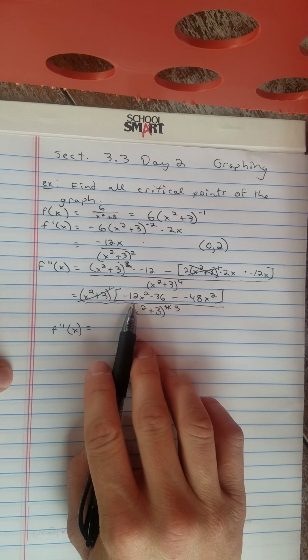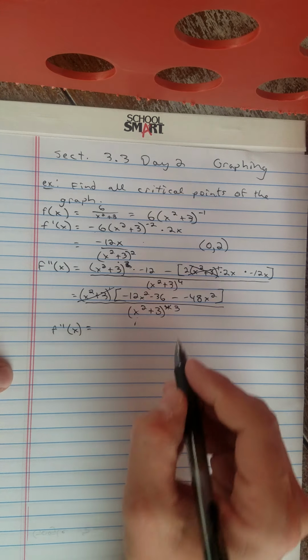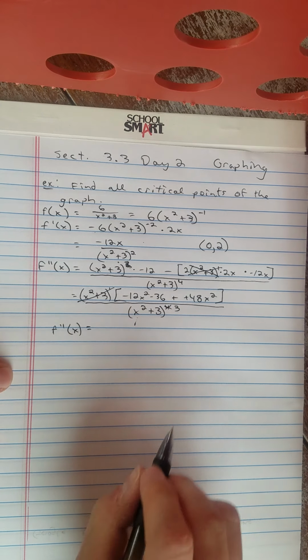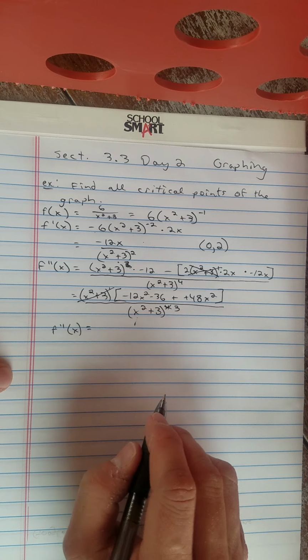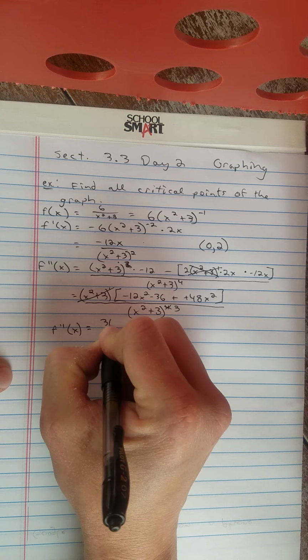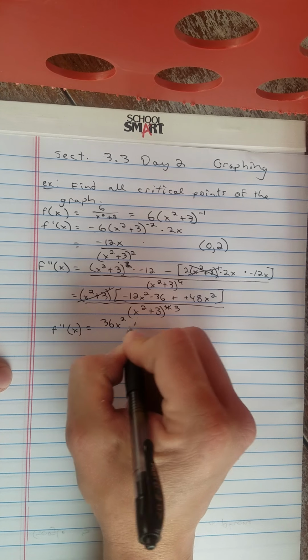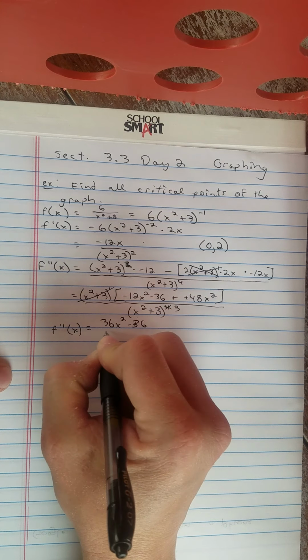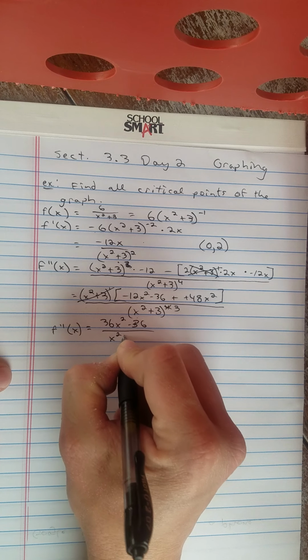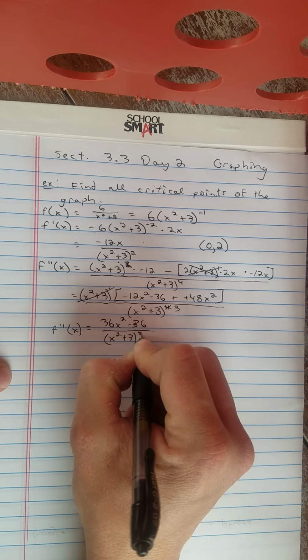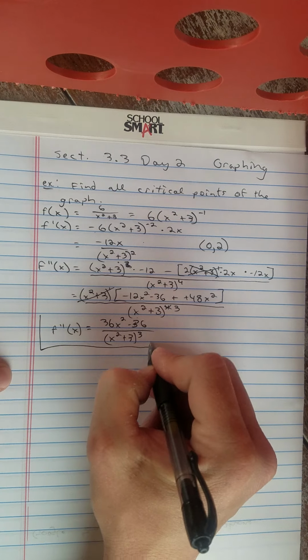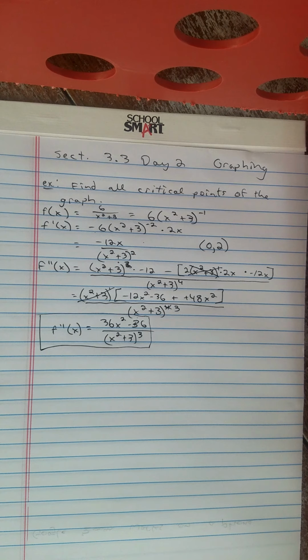All I have to do is combine like terms up here. Negative 12x squared, the double negatives go to positives, plus 48x squared gives me 36x squared. Bring down the minus 36, all over x squared plus 3 to the third power. There's my second derivative that I can now find critical numbers for. Figure out when it's going to be 0 or undefined, and those critical numbers will give me points of inflection.